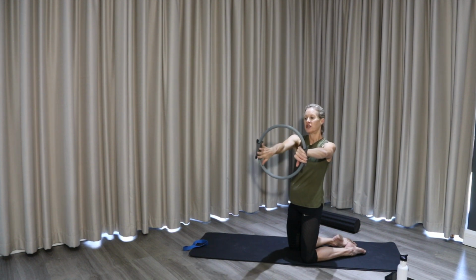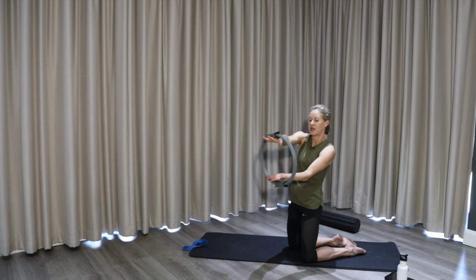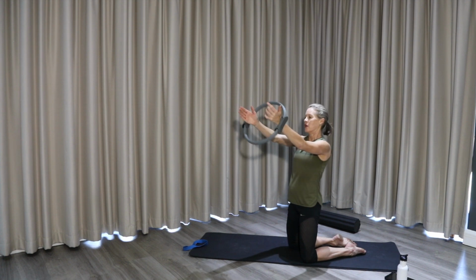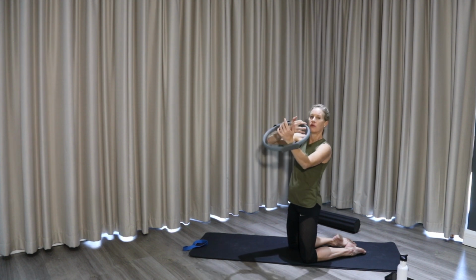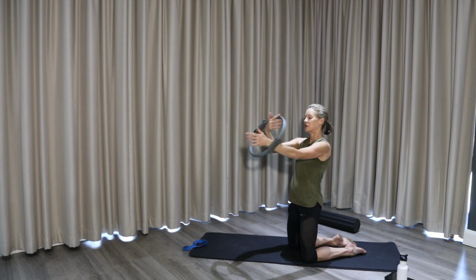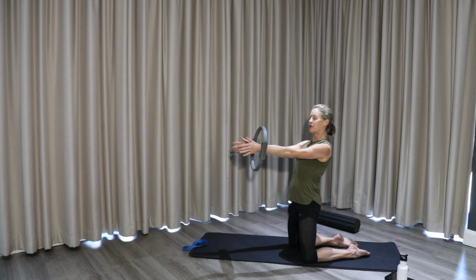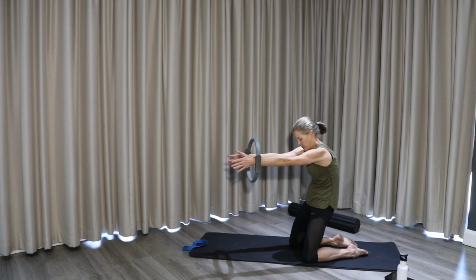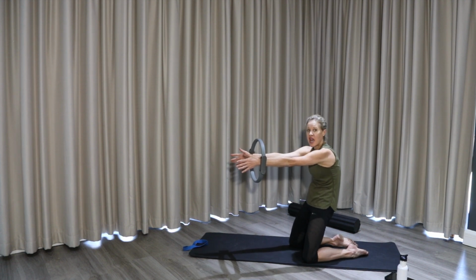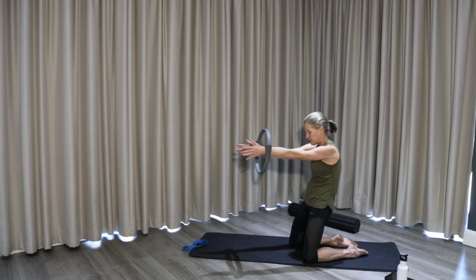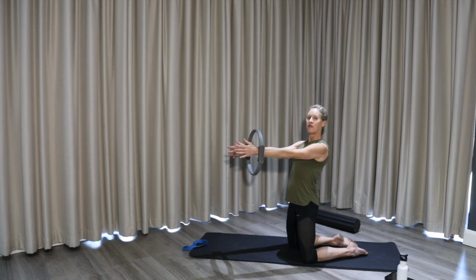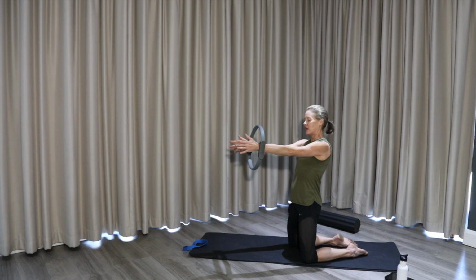Now you're going to take the hands inside the circle. I want you to position the palms facing in. You can bring the hands close, or the circle closer to the wrists if you like. And you're going to breathe in, opening up across the front of the body, and then on your exhalation, you're pushing forward, resisting against the inside of the circle, opening yourself up and exhaling.